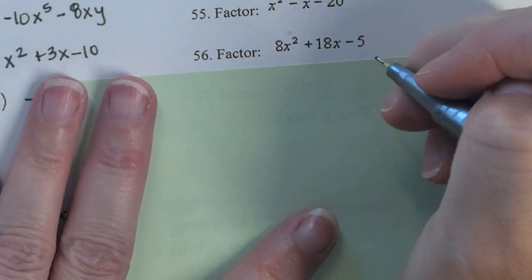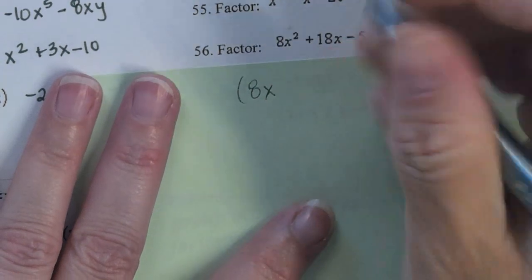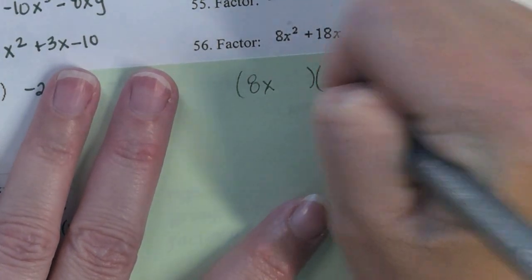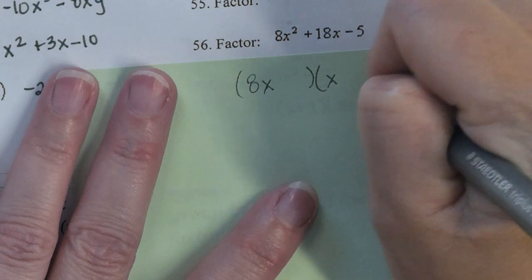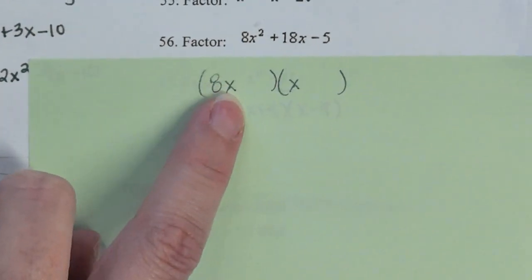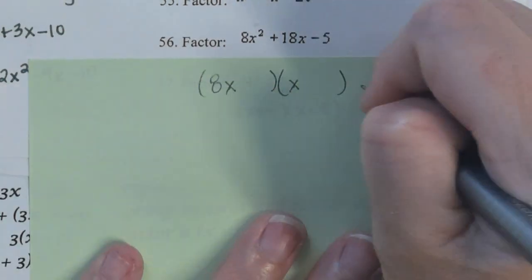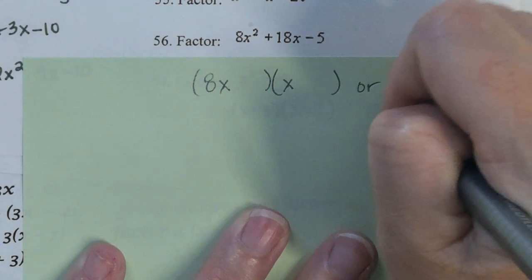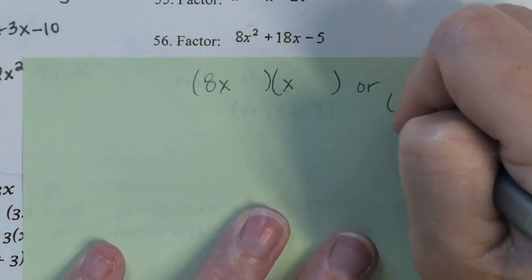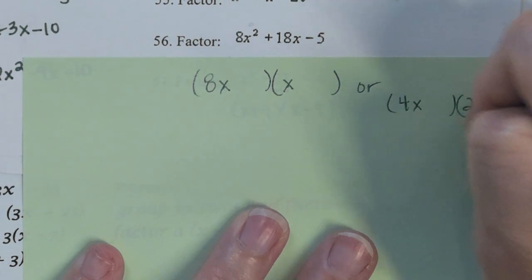Yeah, it's a prime number, which makes things nice because then the only thing that goes into it is 5 and 1. But 8 is not prime, which means I can either have 8x times x to get the first term, or I could have 4x times what? 2x.